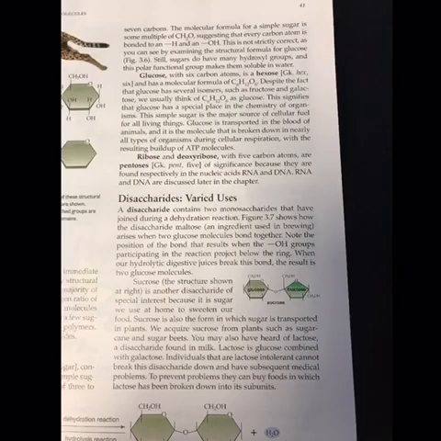The molecular formula for a simple sugar is some multiple of CH2O, suggesting that every carbon atom is bonded to an H and an OH. This is not strictly correct, as you can see by examining the structural formula for glucose, Fig 3.6. Still, sugars do have many hydroxyl groups, and this polar functional group makes them soluble in water.